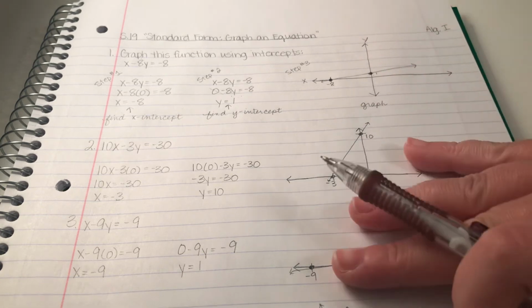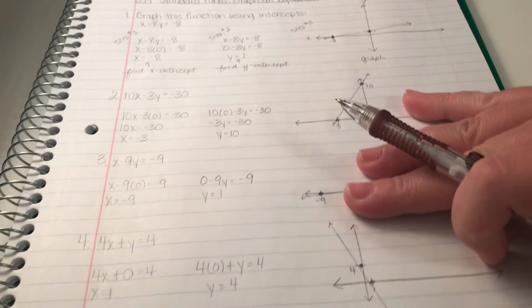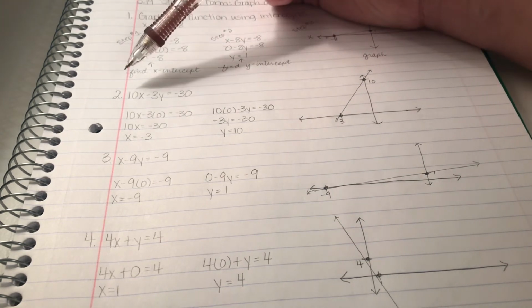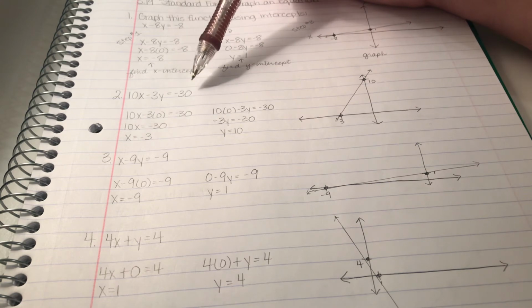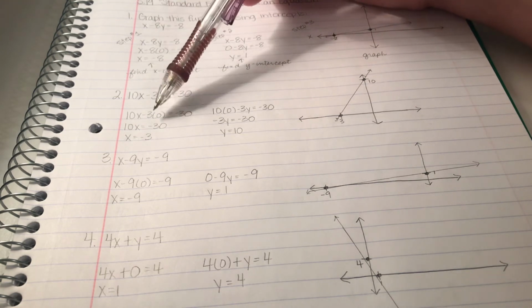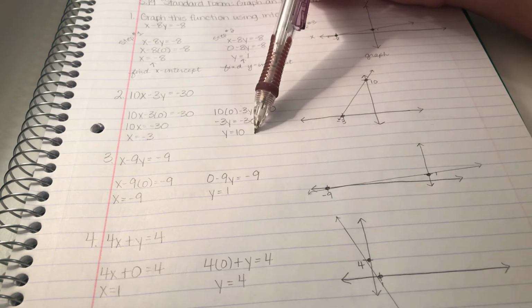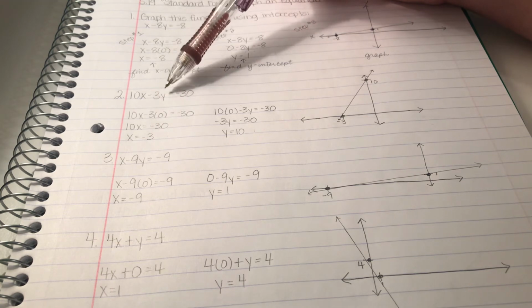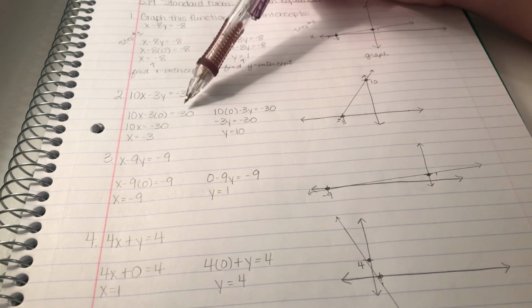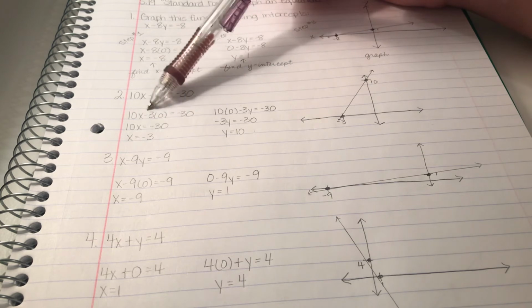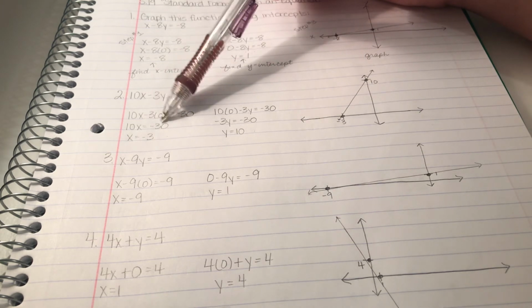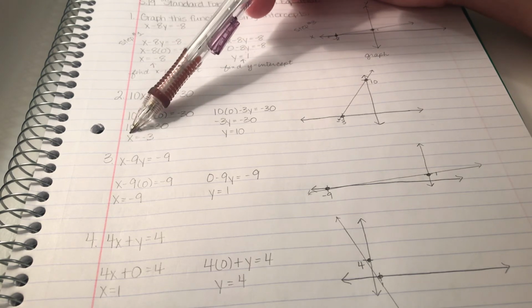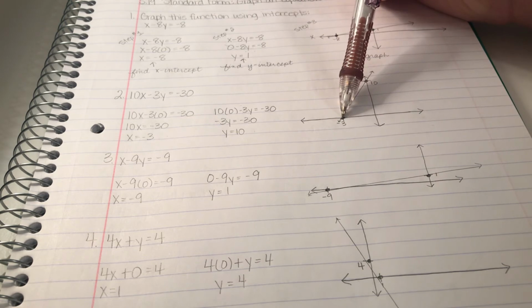So now let's speed up a little bit now that you know all the background for why we do those 3 steps. Number 2, 10x minus 3y equals negative 30. So I rewrite it, solve for my x, rewrite it, solve for my y, and then plot my points. So first, 10x minus 3, and then we plugged in a 0 for our y, equals negative 30. This cancels out, so 10x equals negative 30. I would divide both sides by 10, leaving me with negative 3. So my x-intercept is at negative 3.